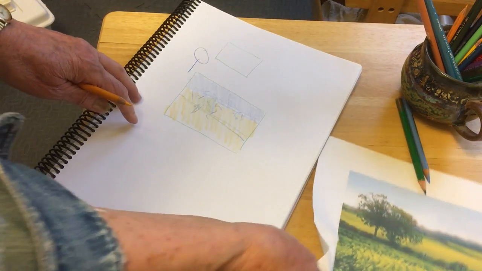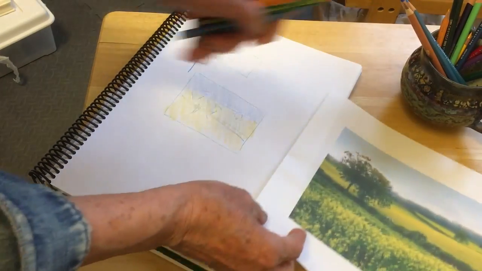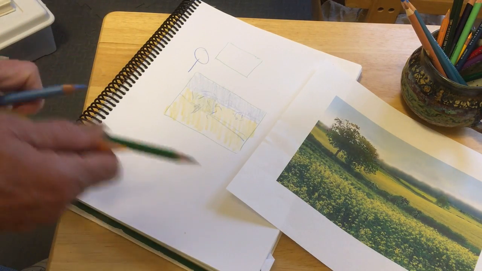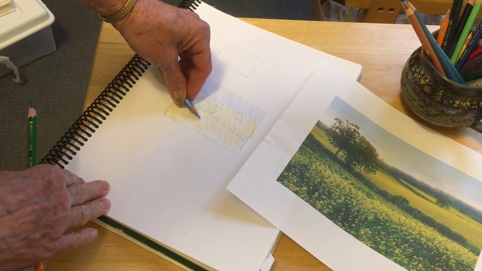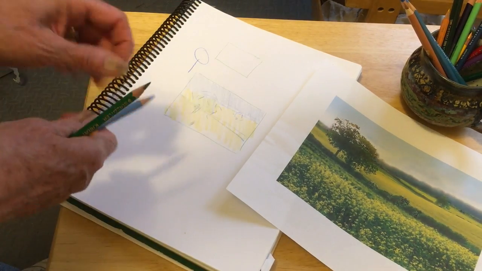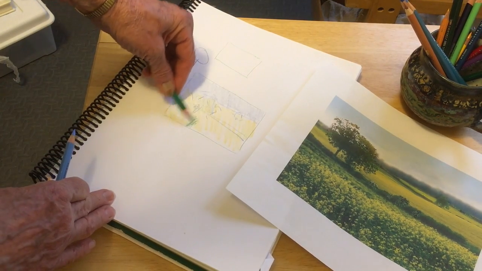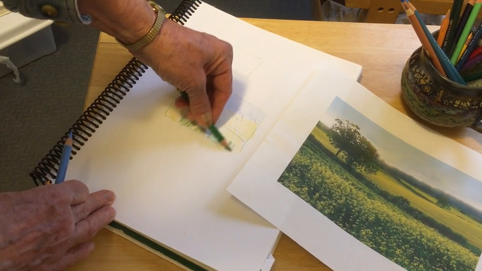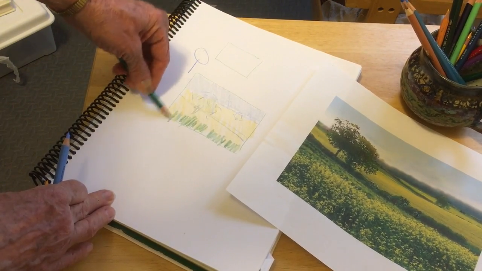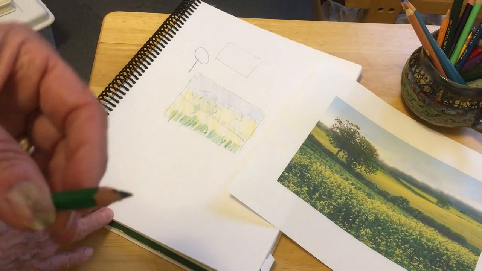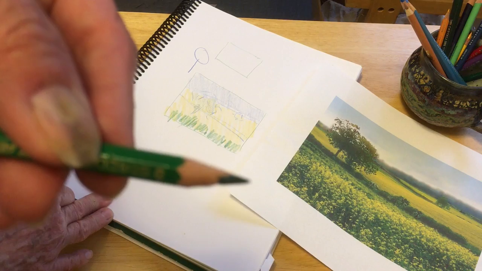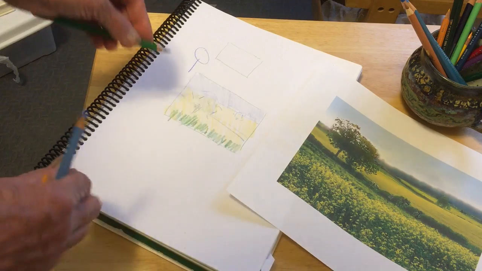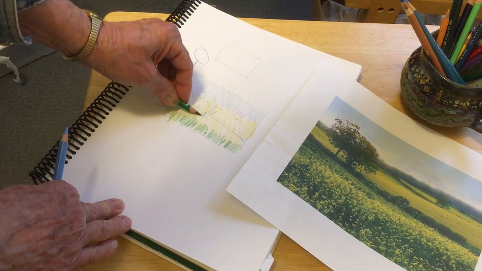Then I have to decide how I want to get that texture in the foreground, and I'm going to use, whoops, nope, I want green. I'm going to use that vertical texturing method that works on the side, and you see if I have a nice pointed, sharp pencil, I can get a lot of area here to put this down.